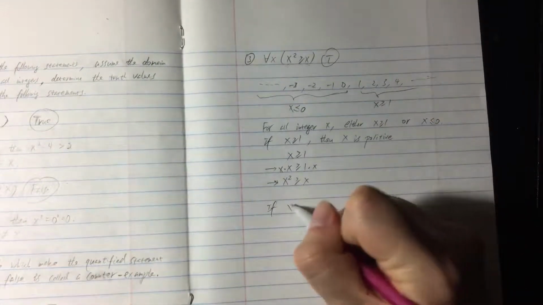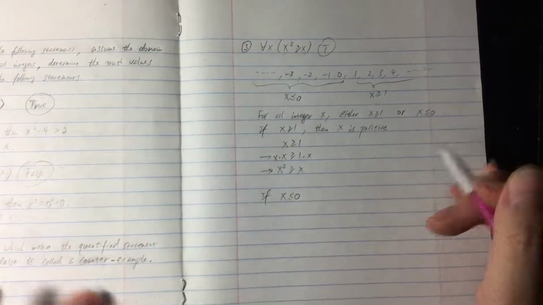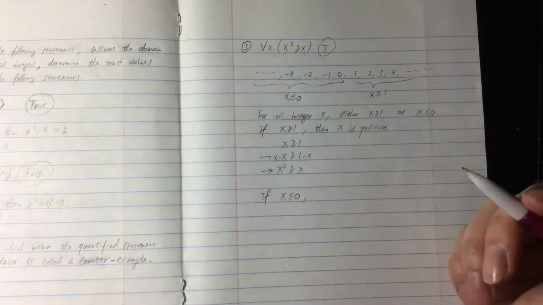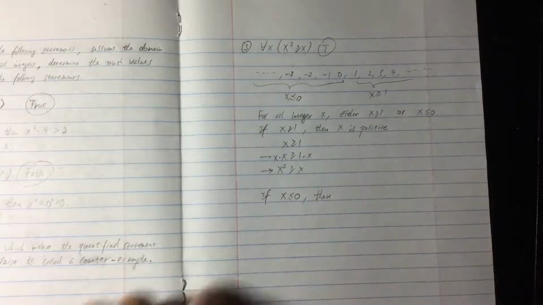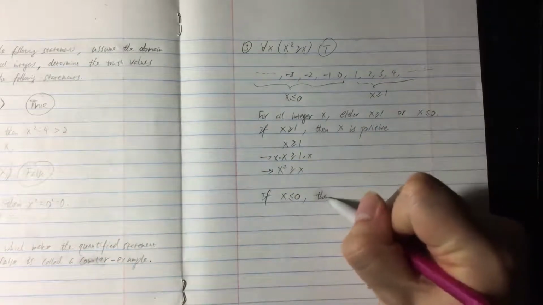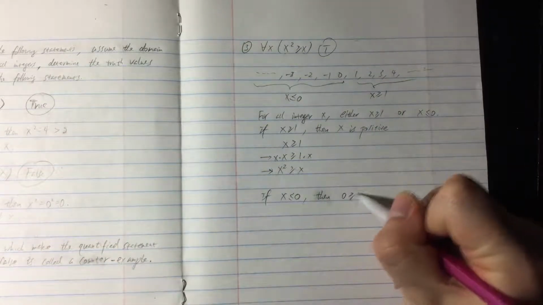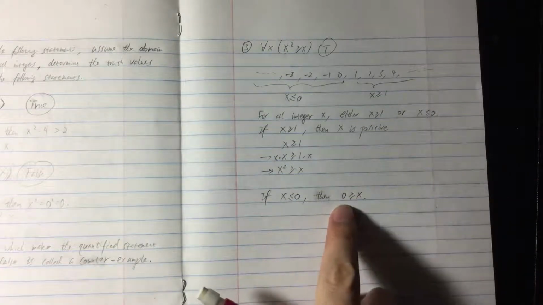Or if x is less or equal to 0, then we can say 0 is greater or equal to x.